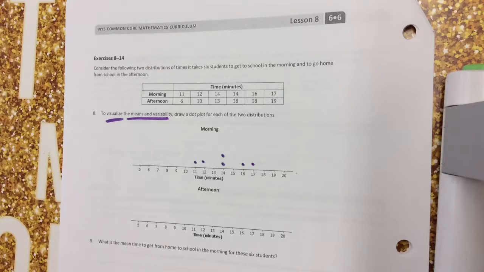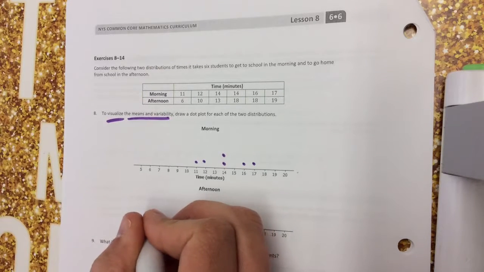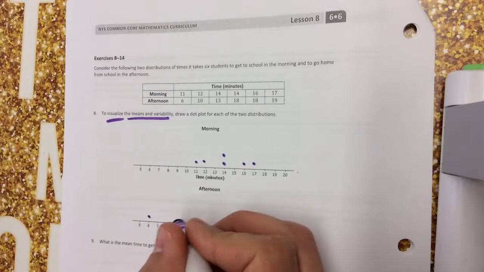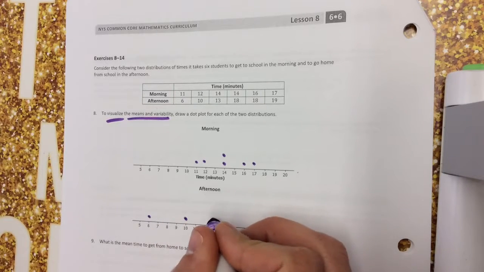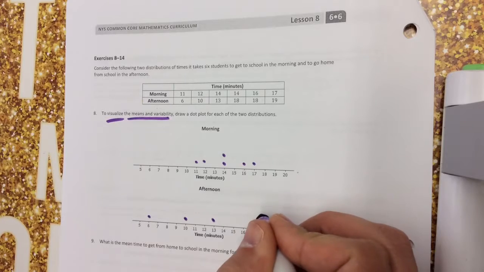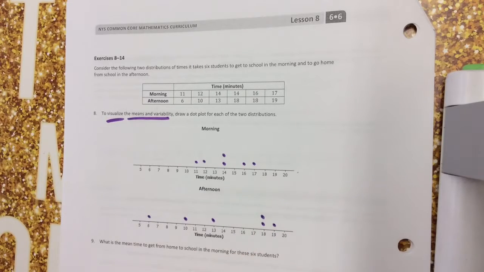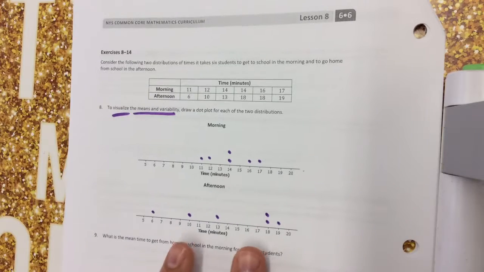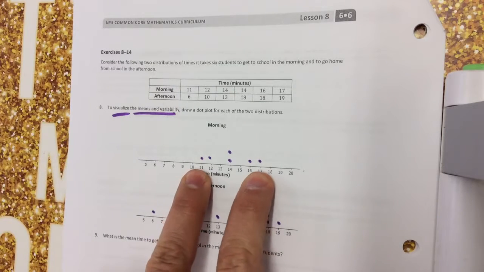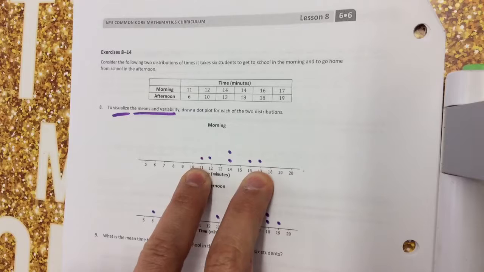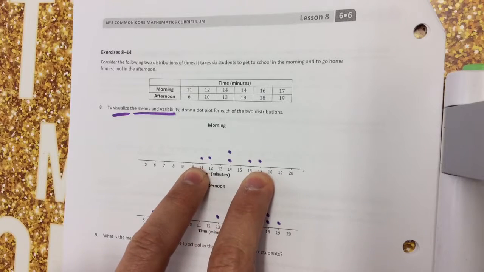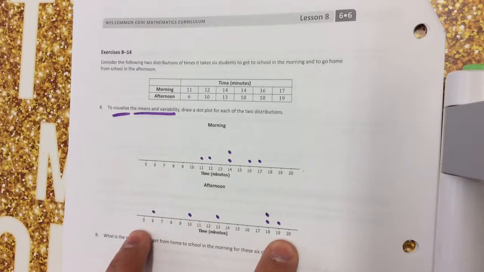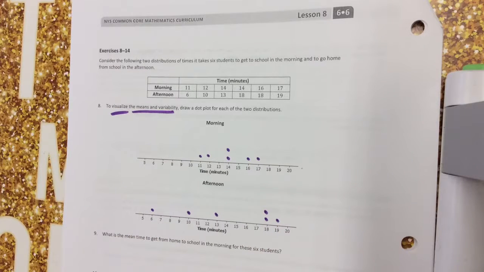Let's look at the afternoons. We start with a 6, and thankfully they're all pretty much in order, 10, 13, two 18s, and a 19. So as you can see, the variability here is a lot different. We have a much narrower or closer cluster of values for the morning time versus the afternoon time. It's a wider range here. Okay, so let's talk about that.